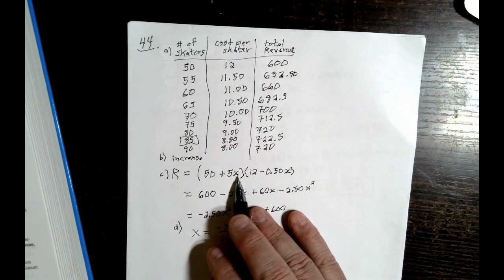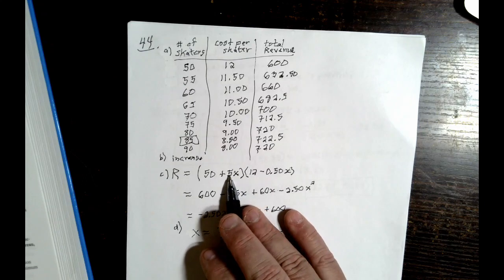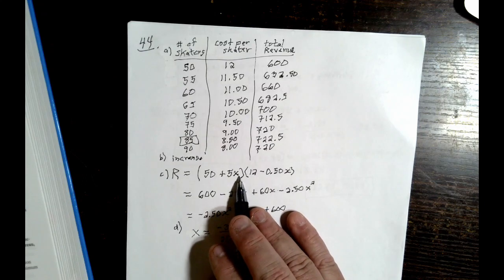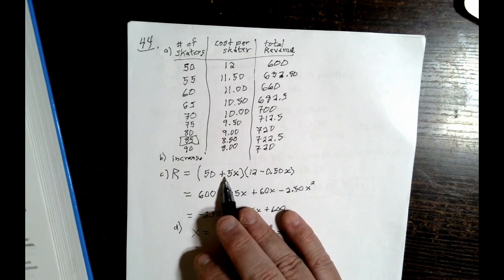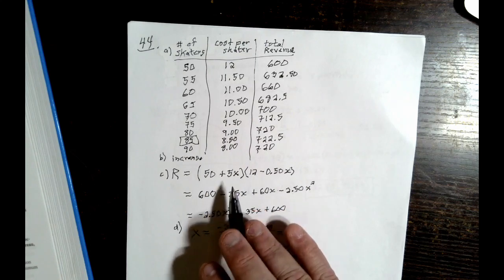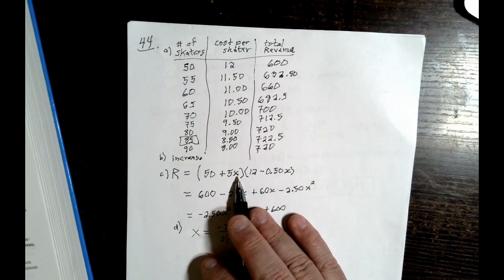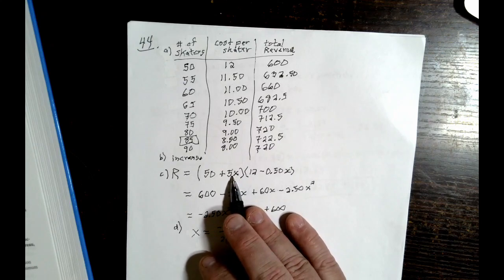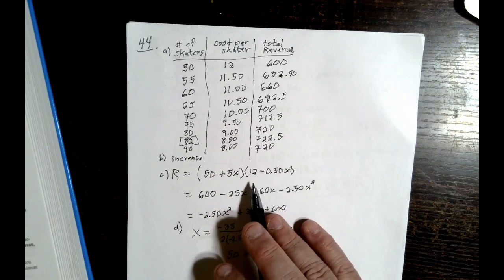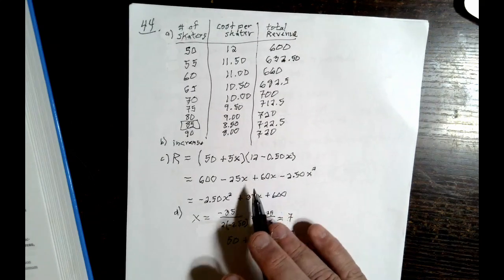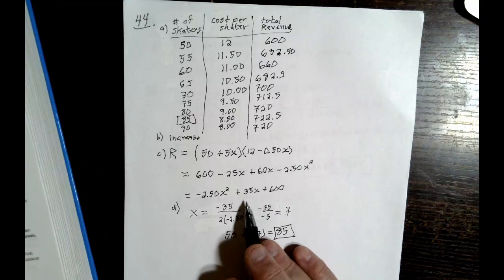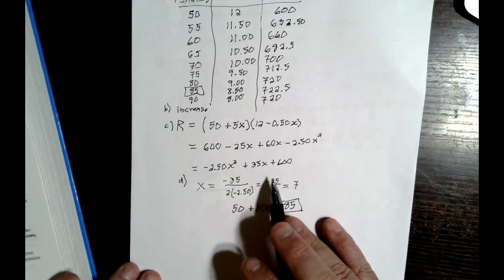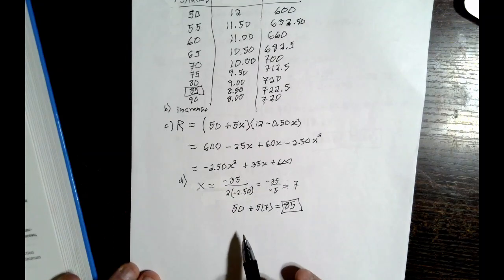So this is the number of 5 skaters you have, times 5. So if you have two sets of 5, that's 5 times 2, or 10. That's 50 plus 10 is 60. If you have 4 groups of 5, that's 4 times 5 is 20. 20 plus 50 is 70. And so on. So that X is how many groups of 5 you have.